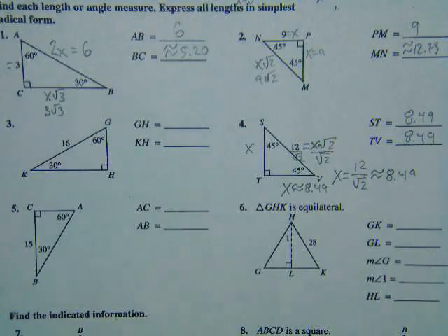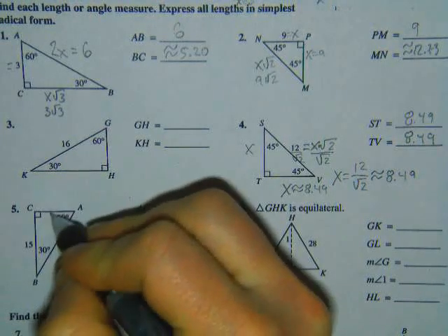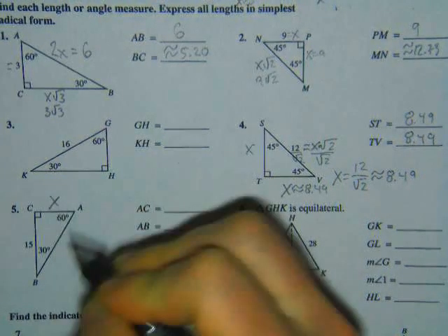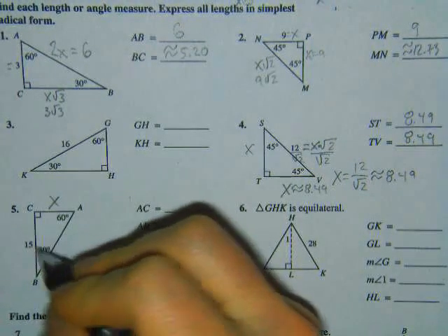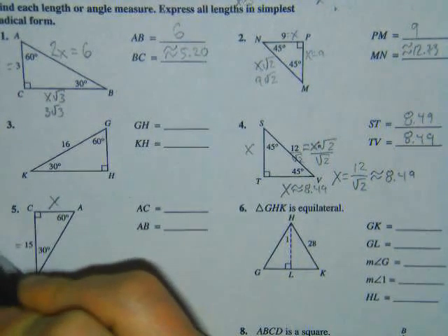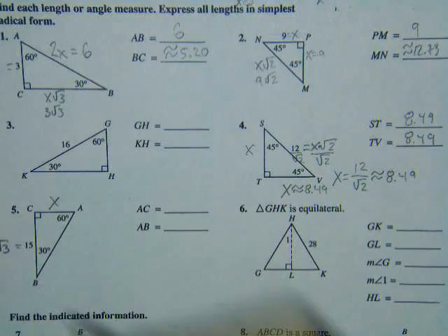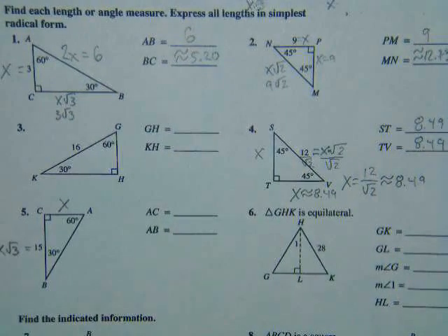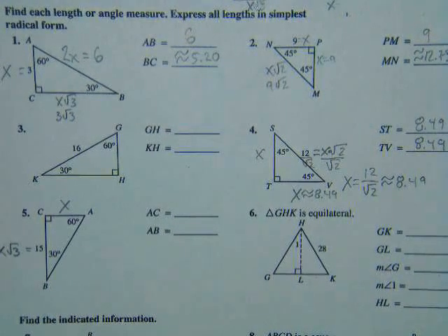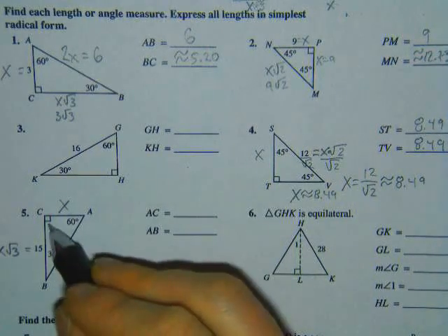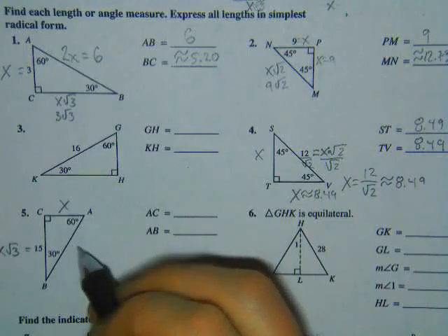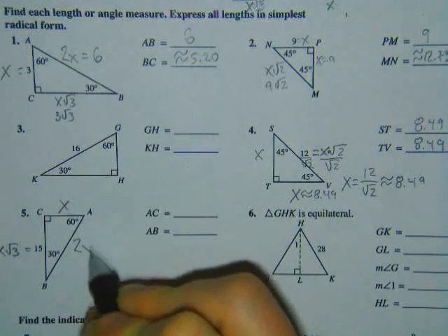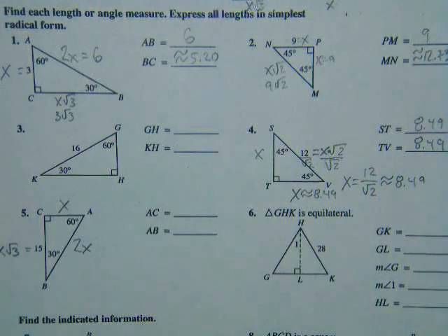Side across from the 30, and this one's tilted a little bit. We can all make that adjustment. Side across from the 30 is x. Side across from the 60 is x root 3. Side across from the 90 degree, or the hypotenuse, is 2x. So I'm going to find x, and then I just double it to get 2x.